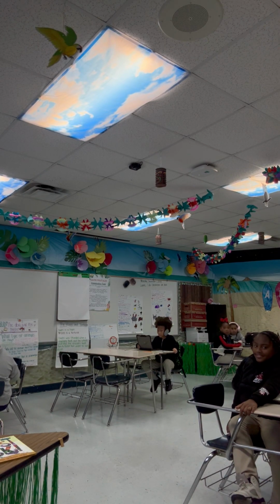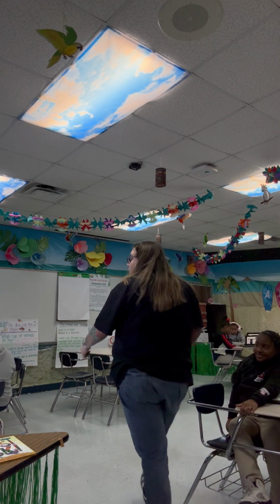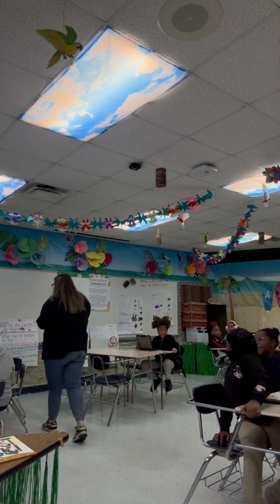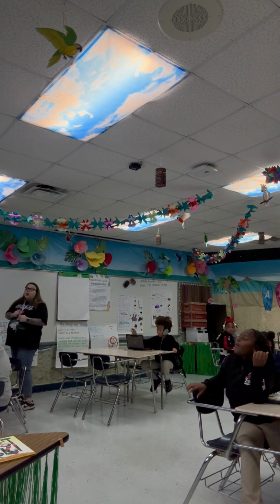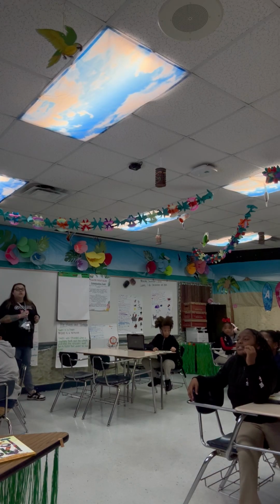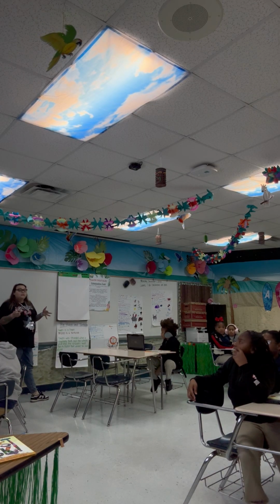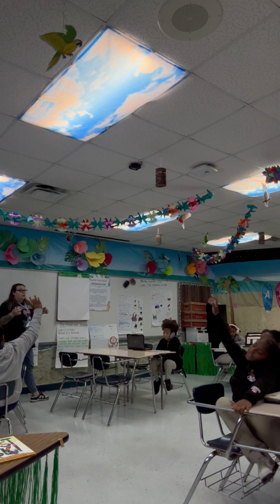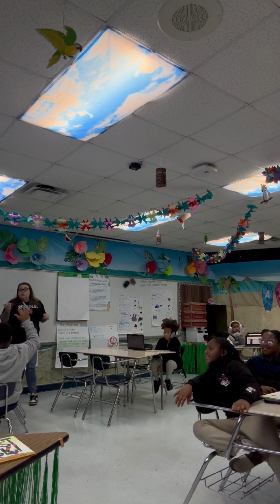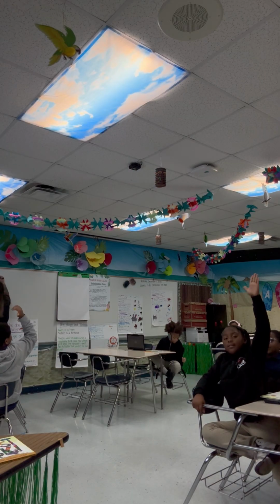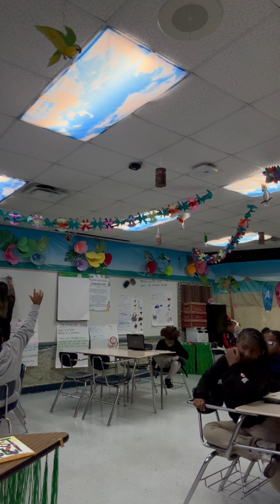All right, so we're going to start by reading our learning target together, starting with the word I. I support the central message of a story with evidence. What words in this learning target are important? Kingston. Support. What does the word support mean? Prove you're right. To prove you're right.